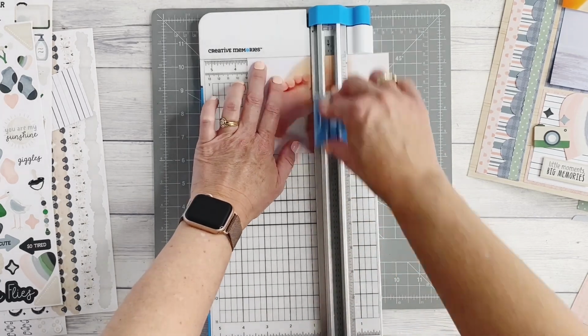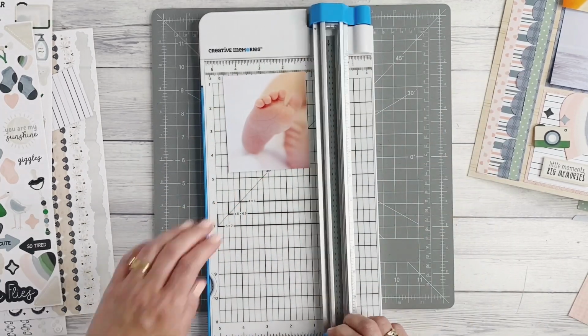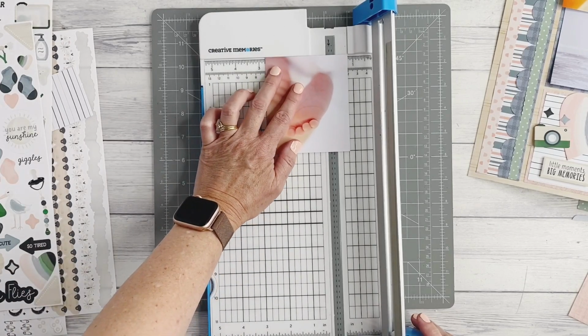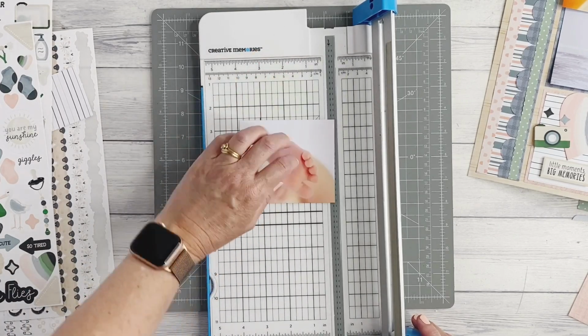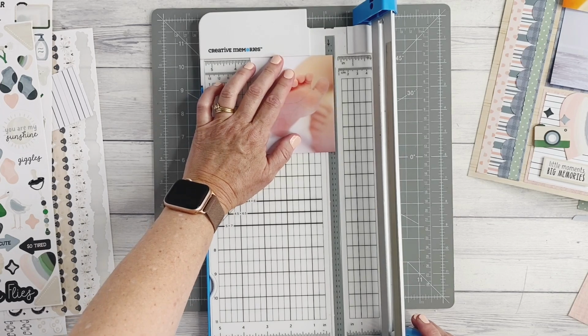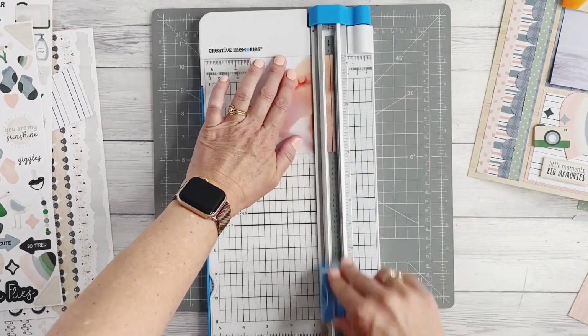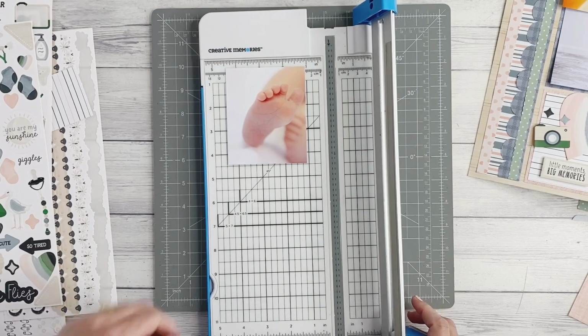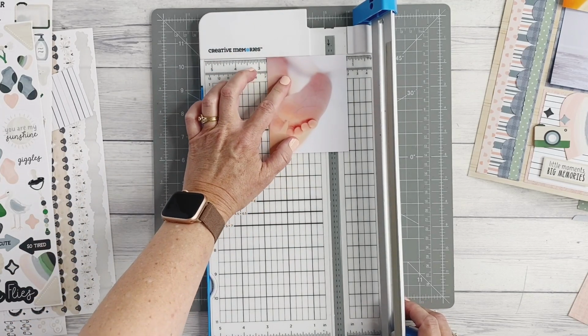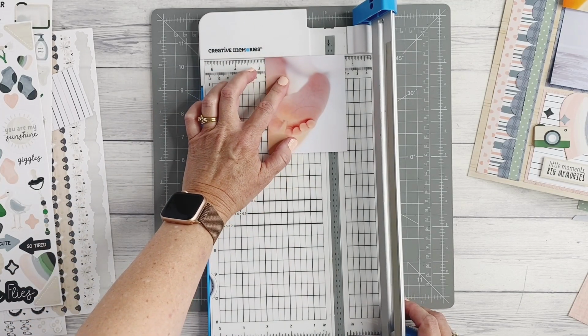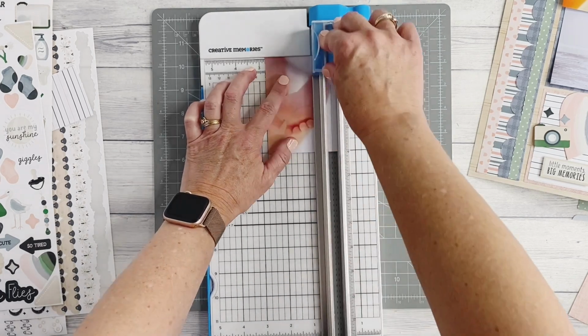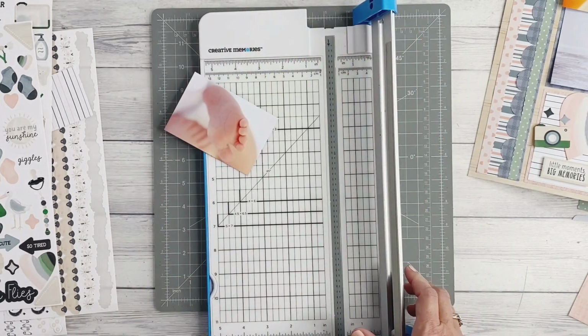So I'm going to take off that edge there and measure to 2.75. I might just trim that in just a little closer. And it's just the right width, which is perfect.